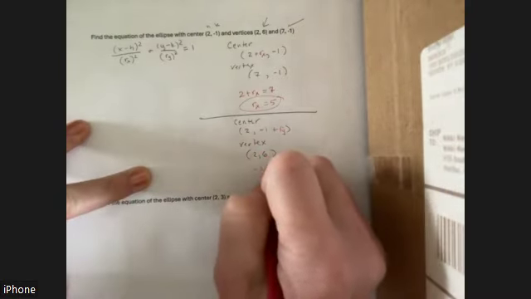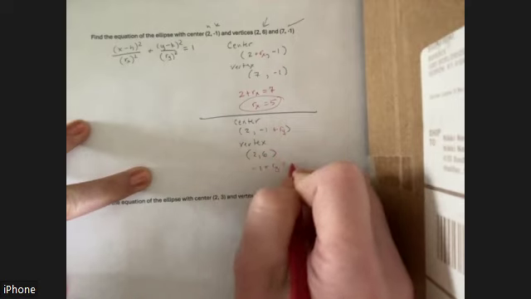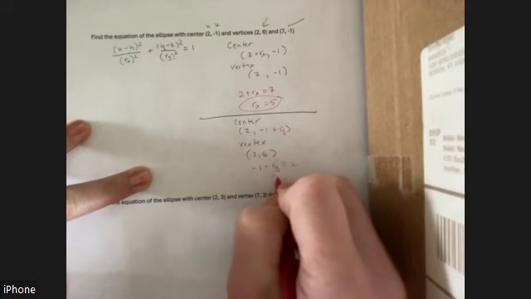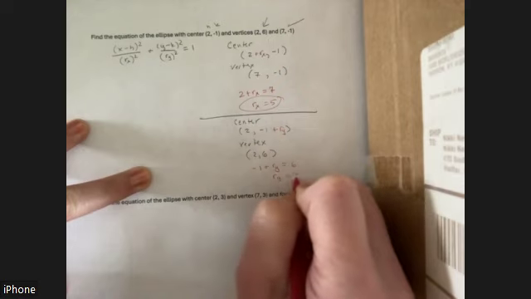So -1 plus R sub Y equals that Y coordinate, which is 6. So add 1, and R sub Y equals 7. Oh, look at that, we've got everything. So now we're ready to write the equation.